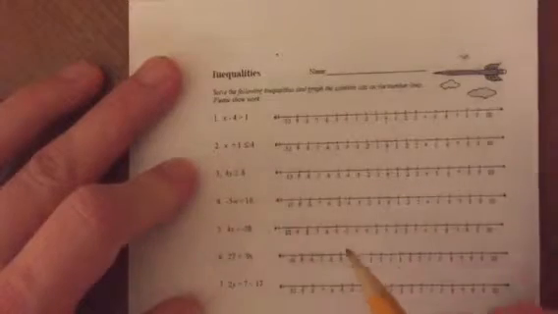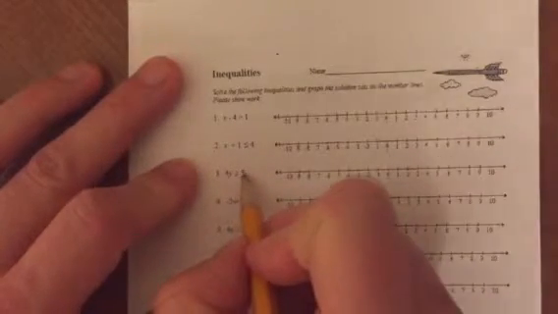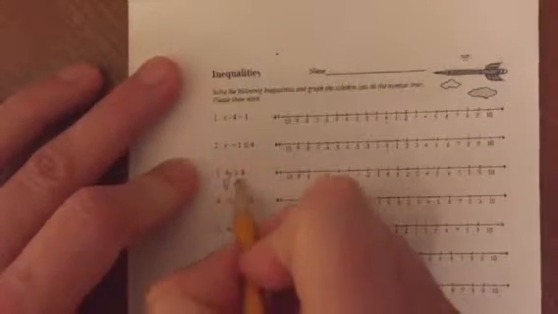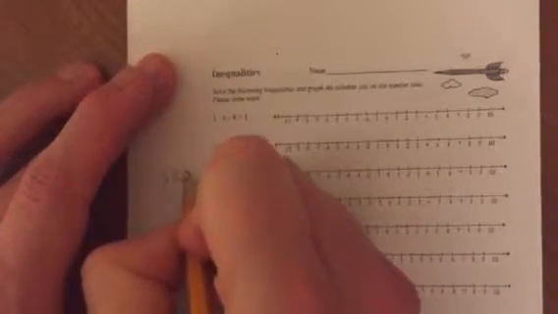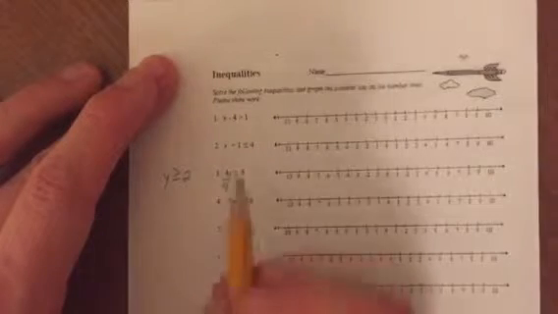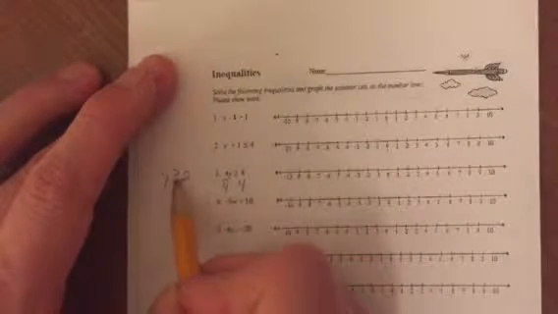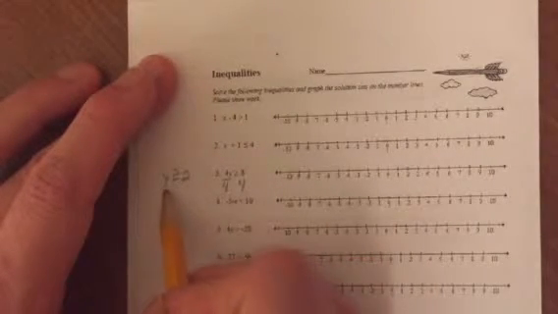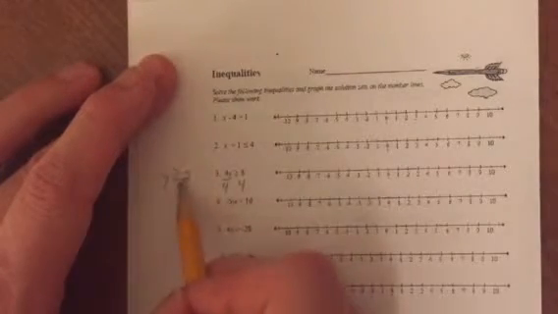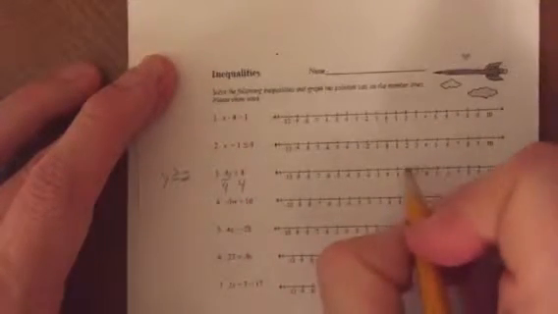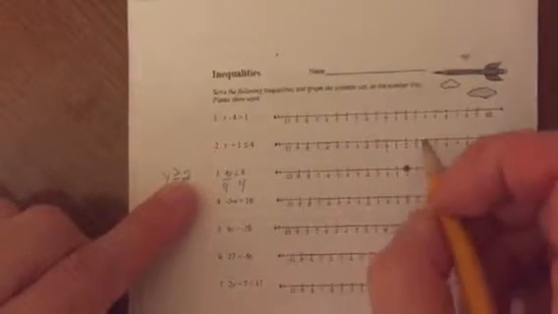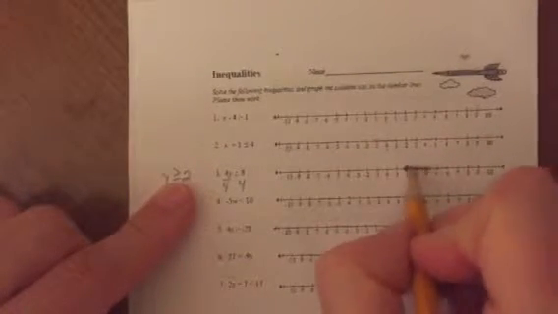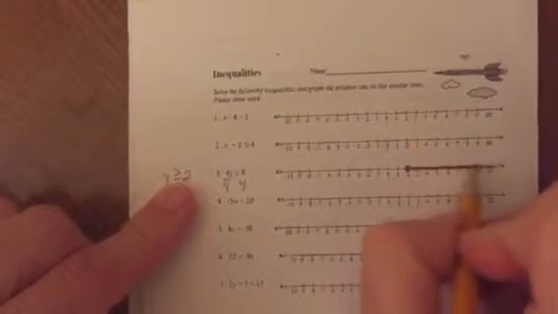So let's talk about this one right here. 4y is greater than or equal to 8. You divide both sides by 4. So then you'd get y is greater than or equal to 2. Okay, so we didn't multiply or divide by a negative number, so we kept the symbol the same. And now we're going to graph this. We need a closed dot at 2 because it can be equal to 2. And we need to shade where the y's are bigger. So we shade to the right.